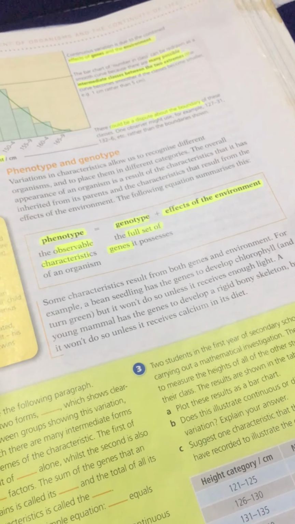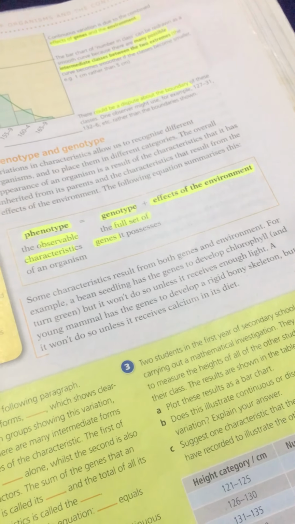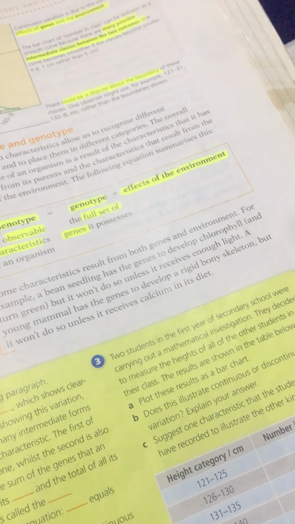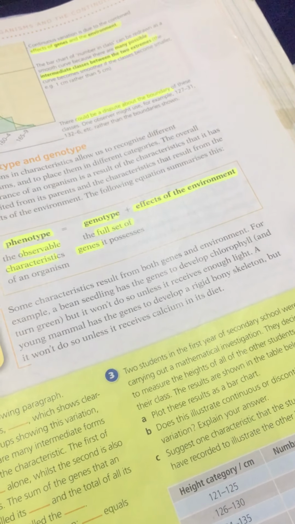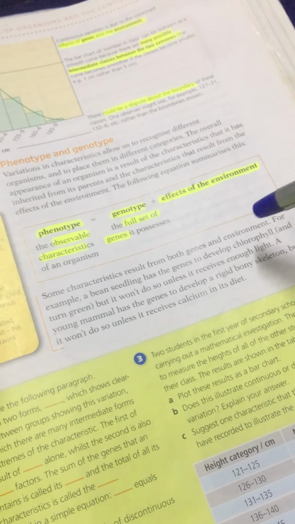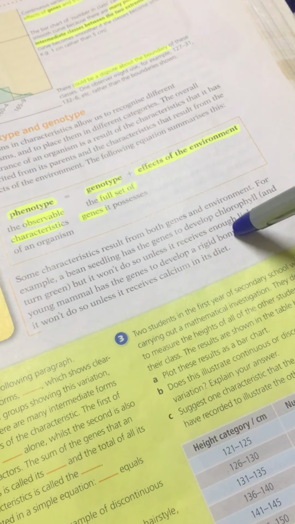So here they wrote that some characteristics result from both genes and environment. So from genes and environment, we are talking about continuous variation. For example, here we have two examples. One of them is for plants. A bean seedling has the genes to develop chlorophyll.